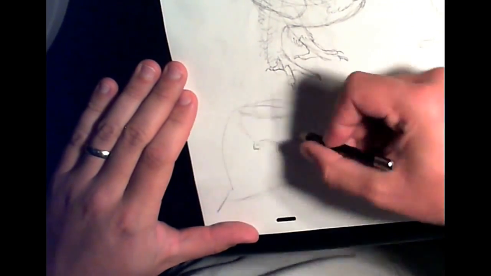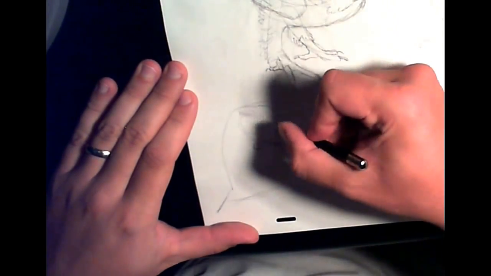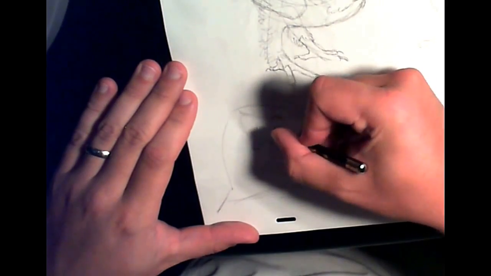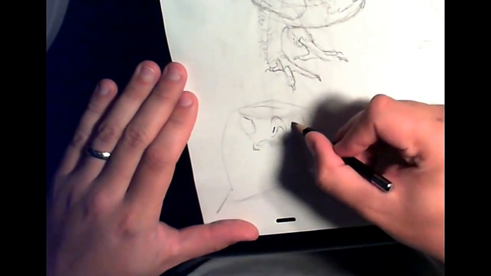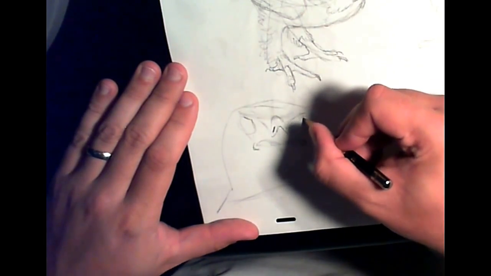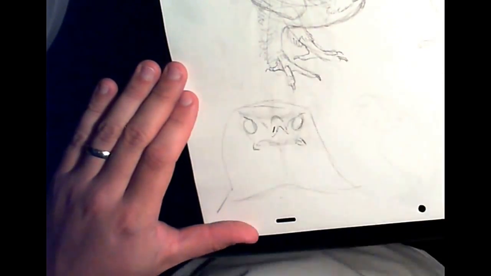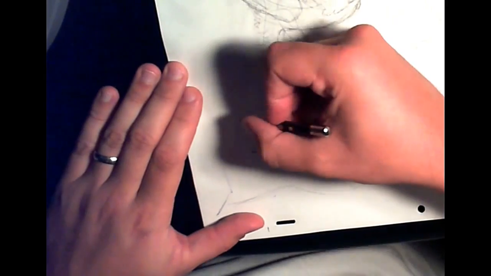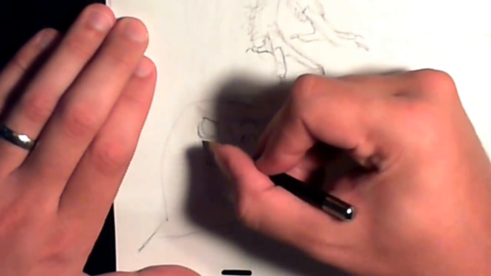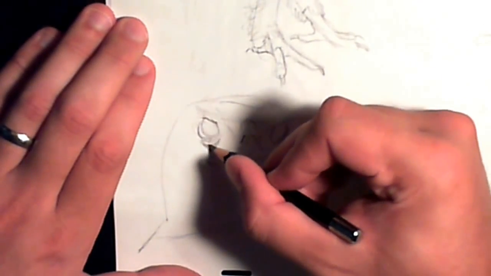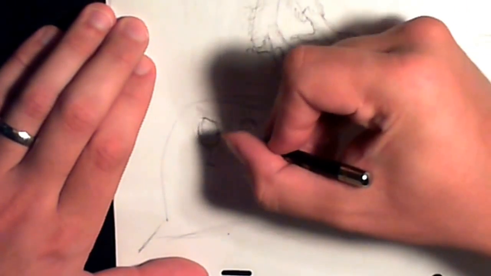Here you can see that I have moved on to the face. I'm trying to understand a bit more about the structure of the head, the structure of the face, and I'm looking at a close-up reference image, and basically just start trying to understand the relationship between the various facial features, the sort of natural expression that the animal has.